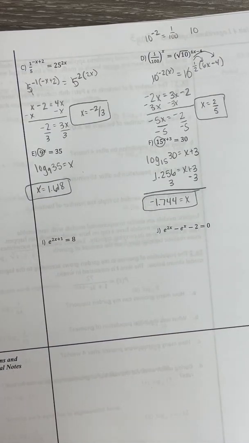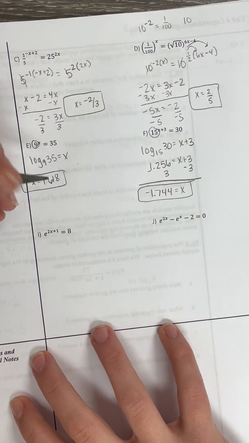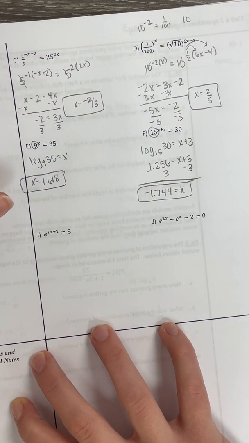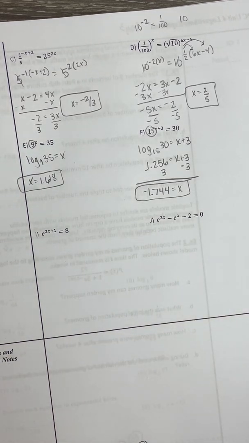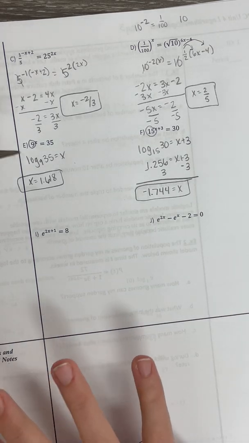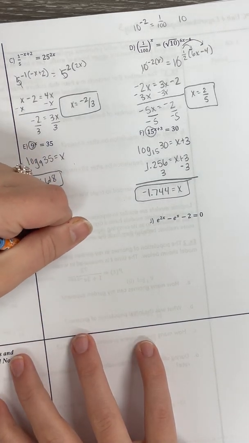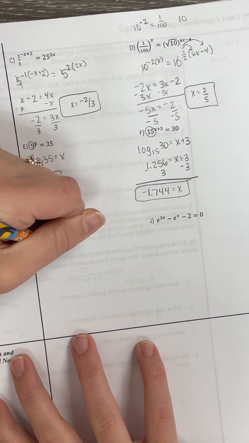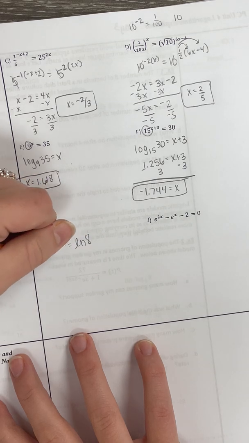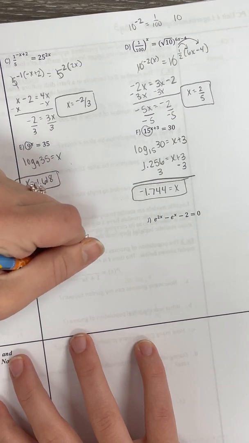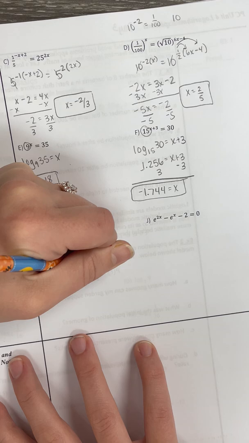All right, on to our next one. We have e to the power of 2x plus 1. The only thing that we can use to cancel out e is going to be ln. When you have an e, you can cancel it out with ln. So if I multiply both sides by ln, because whatever I do to one side, I have to do to the other, the ln and the e cancel out, so we're left with just 2x plus 1 is equal to ln of 8.